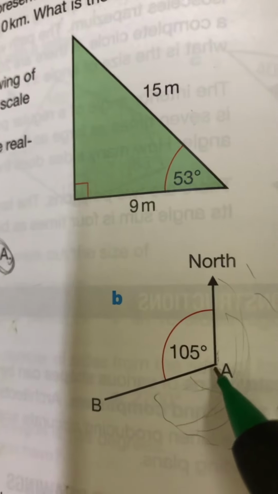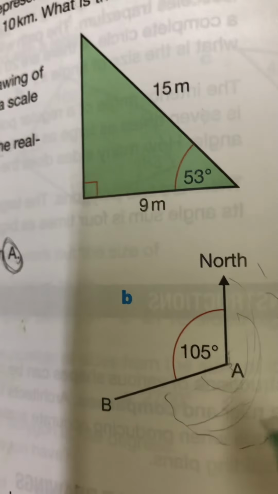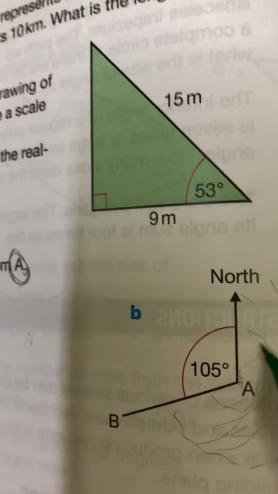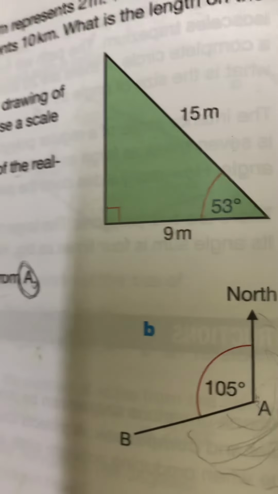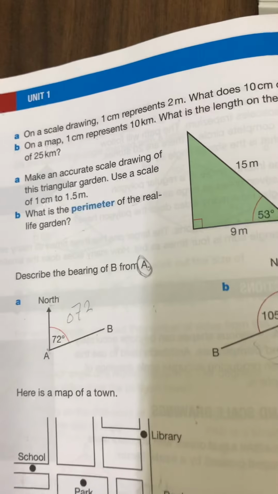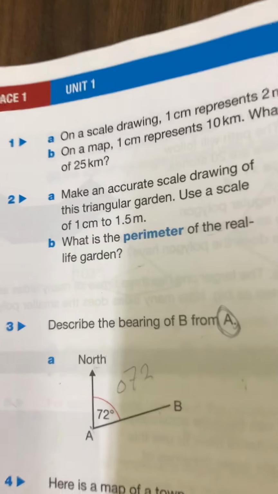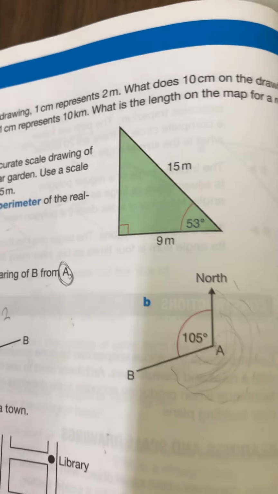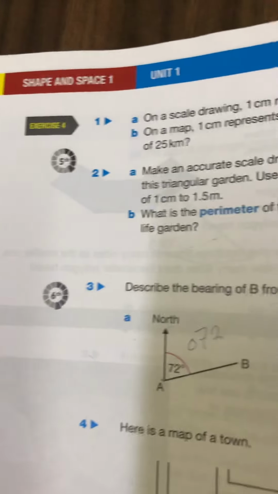Around any point we have 360 degrees. So 360 minus 105, and you can find the bearing angle here. Okay, very important. Don't forget that you have to write the angle in 3 digits. If it is already 3 digits like here, I think it will be 225. Okay, you can write it directly, but don't forget you will start after the word from.